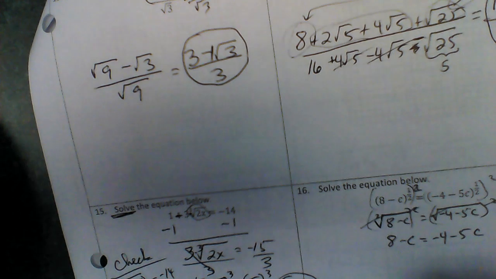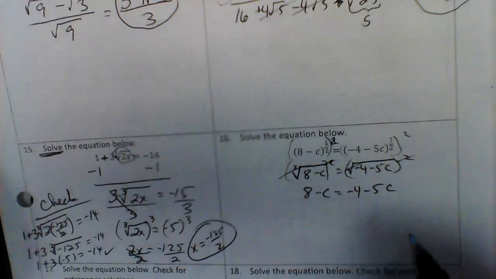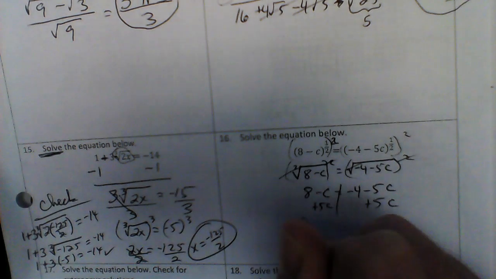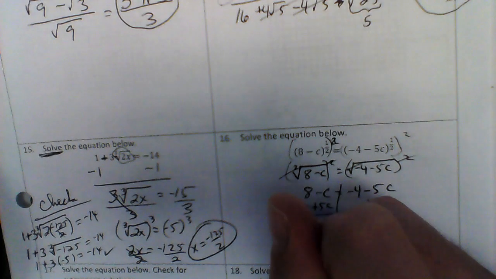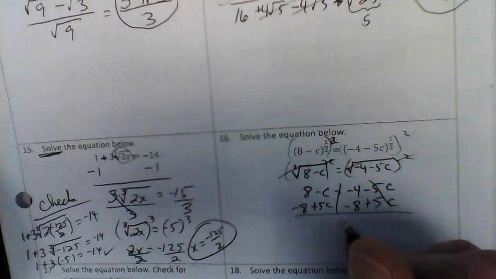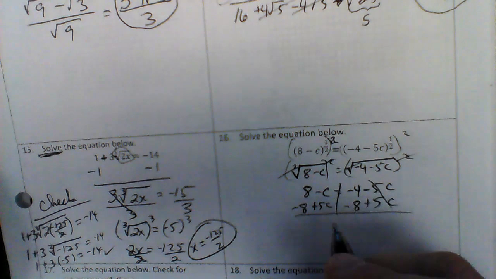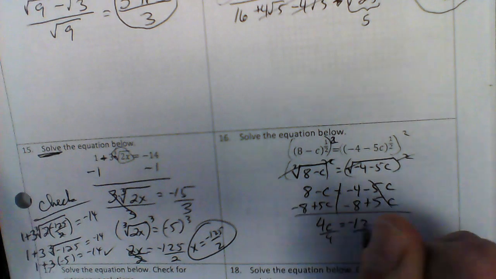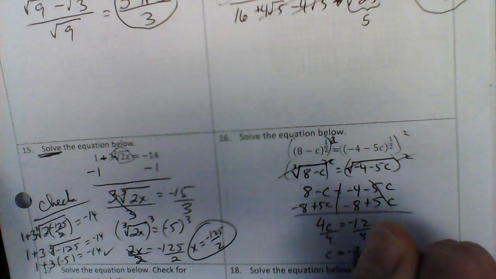And now we're gathering our like terms. They're across the equal sign, so I'm going to put all my c's to one side and all my constant terms on the other. Divide by 4, and you get c equals negative 3.